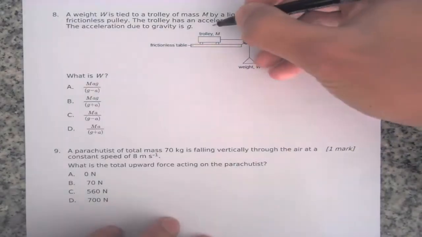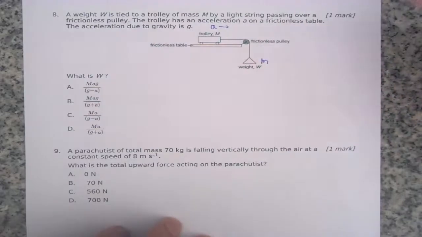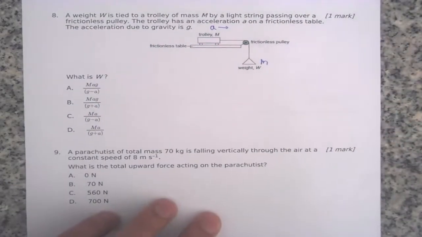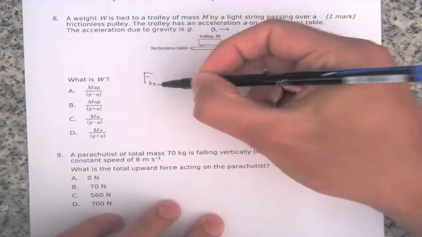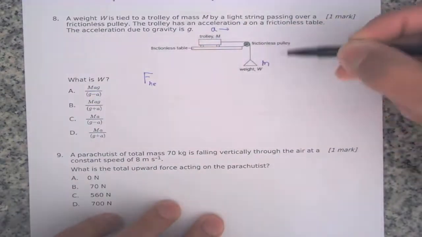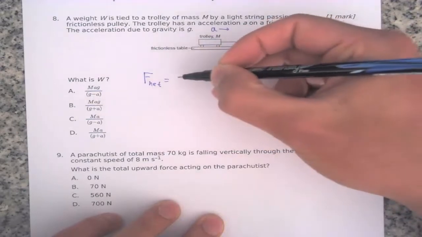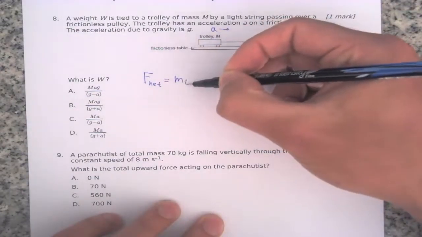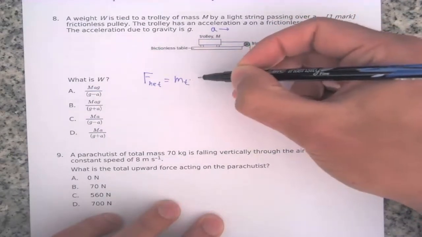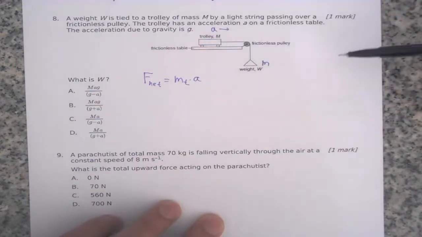So you know that the trolley accelerates with acceleration A to the right. So we have to follow some specific steps here. First of all, we are going to work with Newton's second law, that the net force, we see this as a system, not as individual objects. The net force acting on the system is equal to the total mass of the system, let's call it m total, times the acceleration of the system. And this is the acceleration of the trolley, A, to the right.